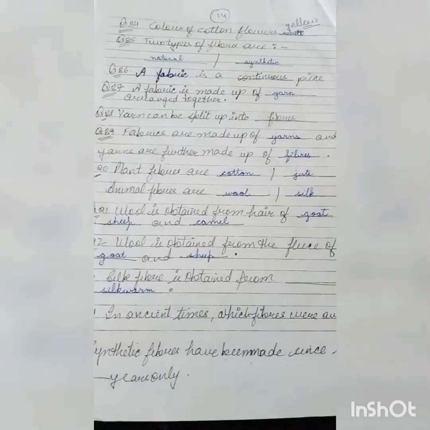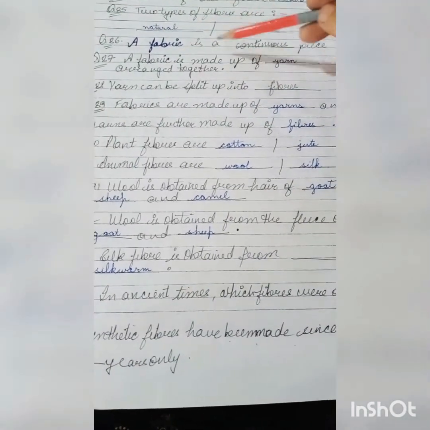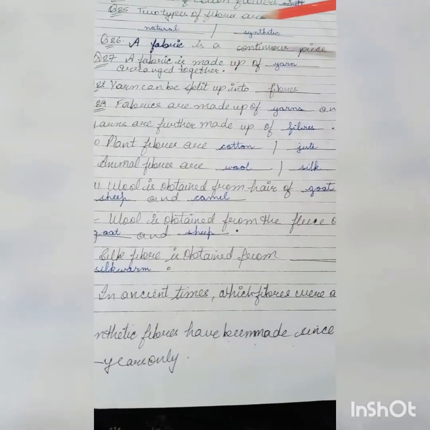Then 2 types of fibers are natural fiber and synthetic fiber. A dash is made up of yarns arranged together. So listen carefully. Dash is made up of yarns arranged together. So the answer is a fabric is made up of yarns arranged together. Now next is a fabric is a dash piece. So a fabric is a continuous piece.